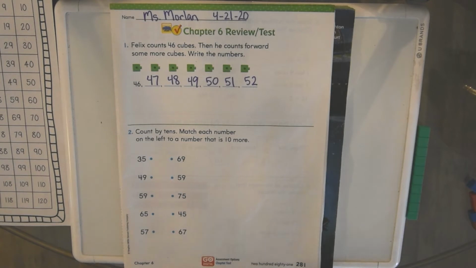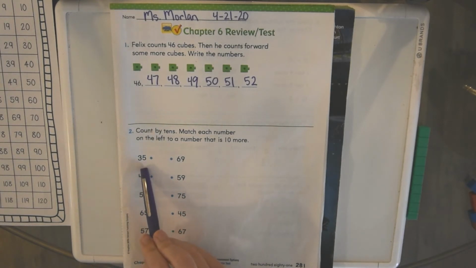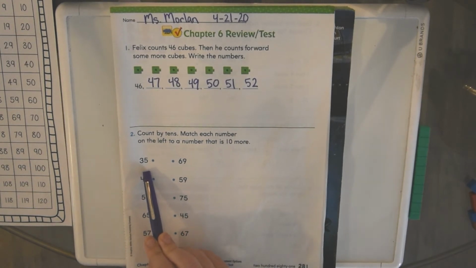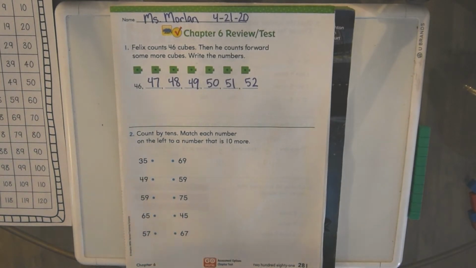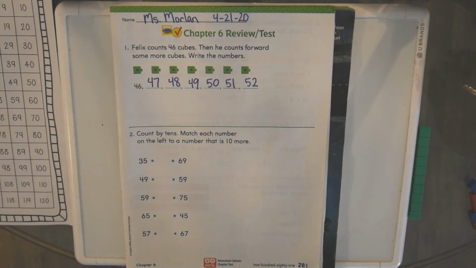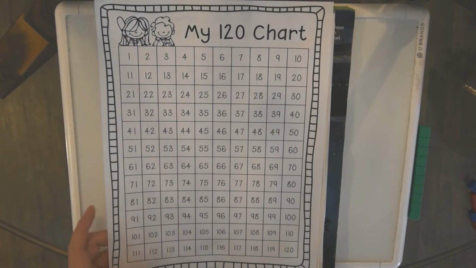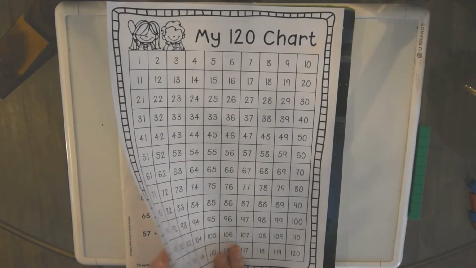To find the number that is 10 more, there's a few things that you can do. You can count in your head what the next number would be by counting by tens, right? If we start at 35, the next one would be 45. You can also look at a 120 chart if you're more of a visual learner.